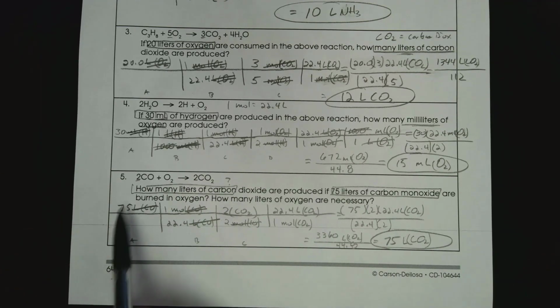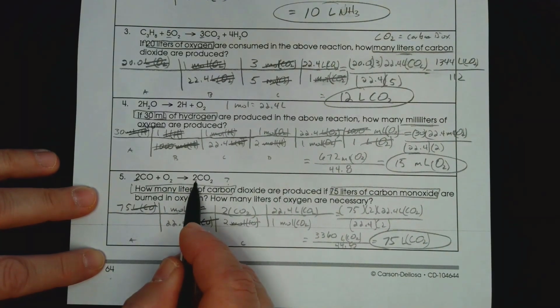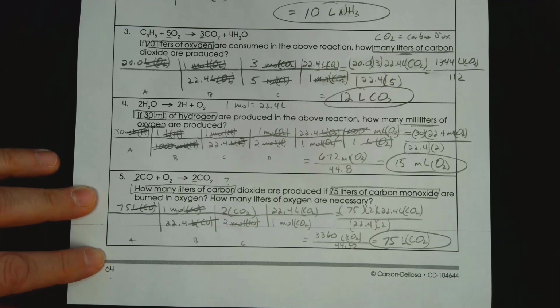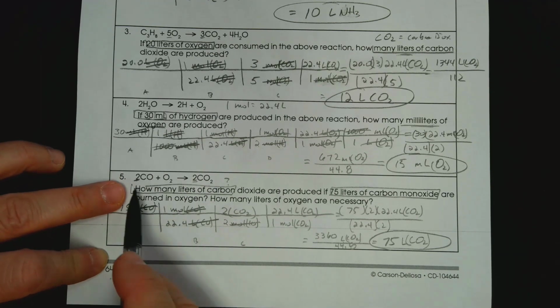And here's what I'm talking about. Because I've got 2 moles of carbon monoxide here, and I finished with 2 moles of my new substance, my CO2 here, which means that I have equal quantities of each.